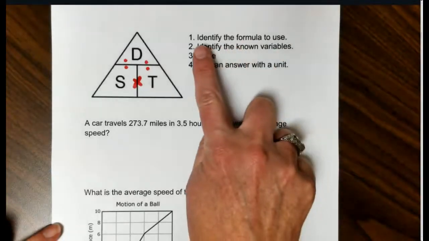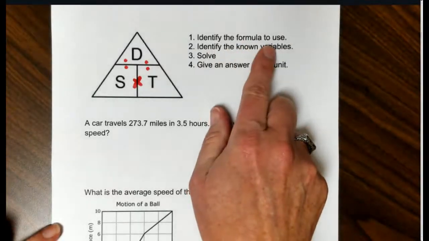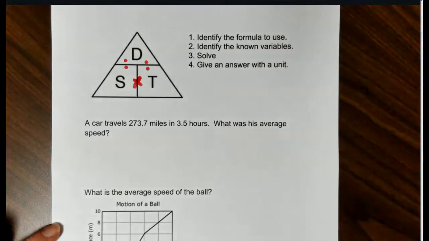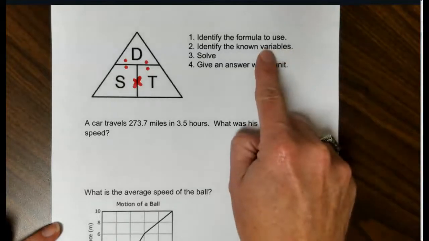So these are the steps. First thing, when you read the problem, make sure you know what you're solving for and identify the correct formula to use. Then go back to the problem and identify the known variables, what's given to you in the problem.